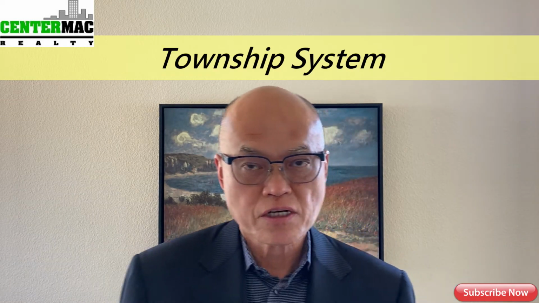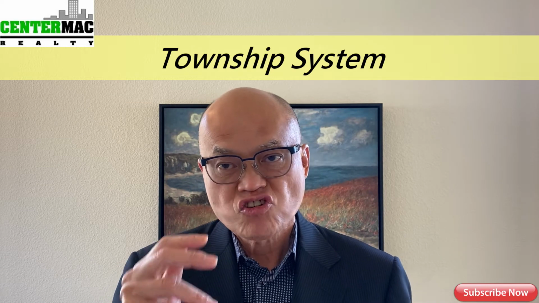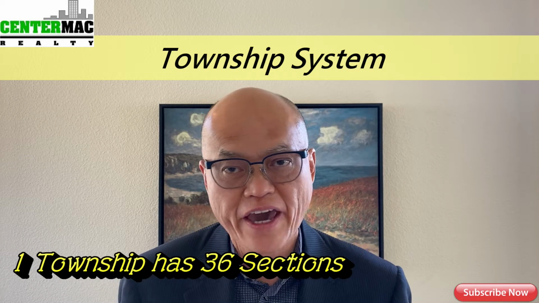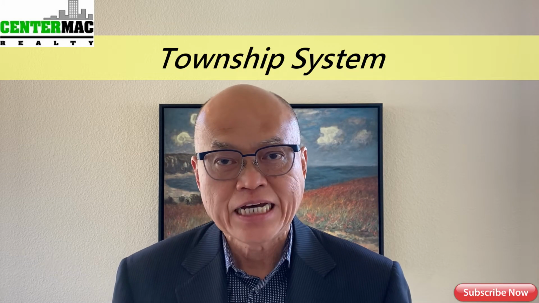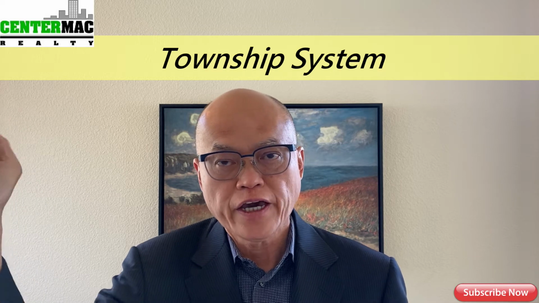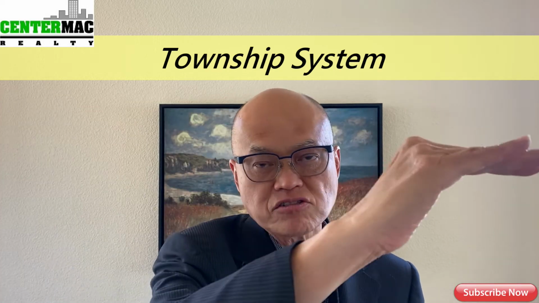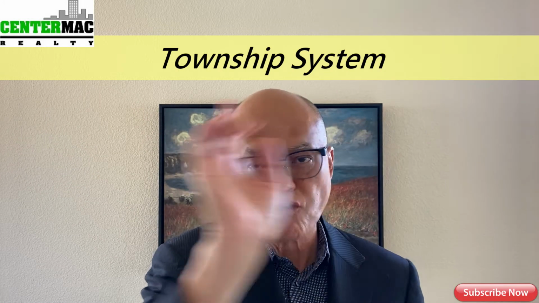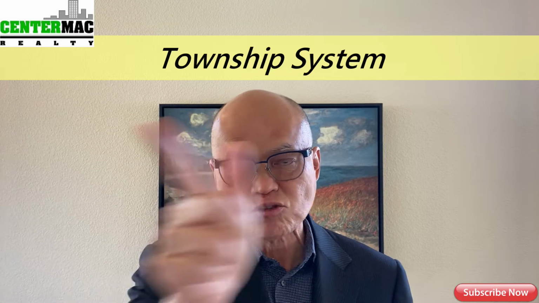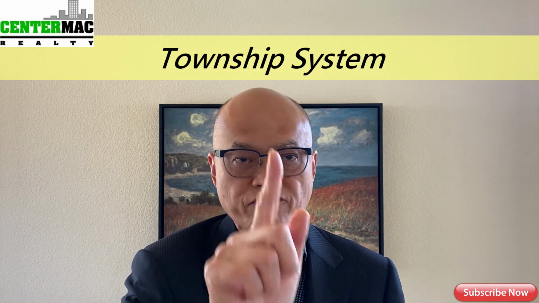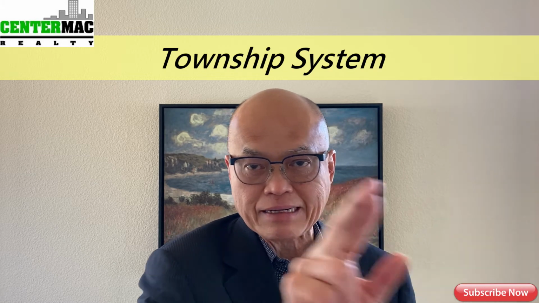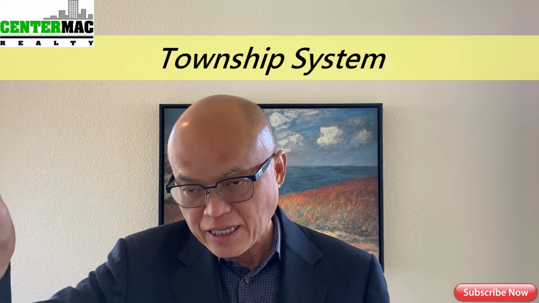The Township System consists of sections. Sections are identified by section number. One township has 36 sections. Section number 1 is located on the northeast corner, and then you go west for 6. From 1 to number 6 you're going from the right hand side to the left hand side. So 1, 2, 3, 4, 5, 6, and then you go down. You go from 7, 8, 9, 10, 11, 12, and then you go down.